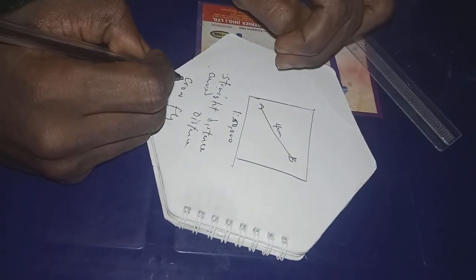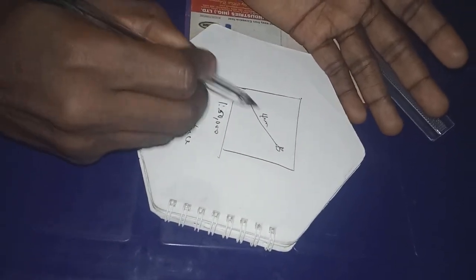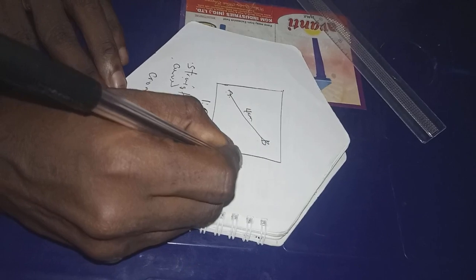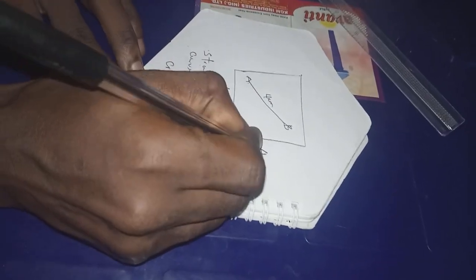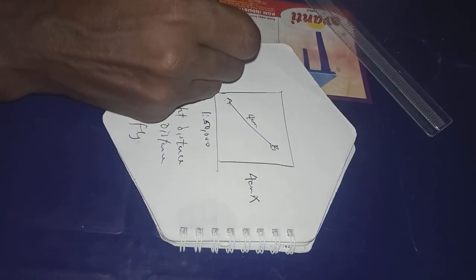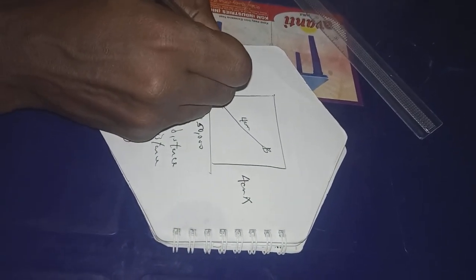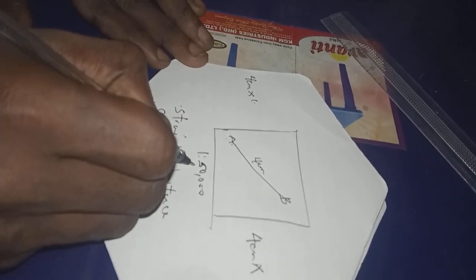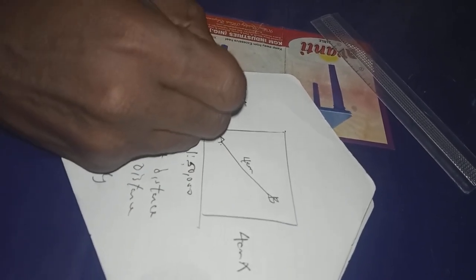But because distances are not measured in centimeter, we will have to convert this into kilometer. How are you going to do it? A to B is 4 centimeter. So you have 4 centimeter times 50,000, which is the scale of the map, divided by 100,000.